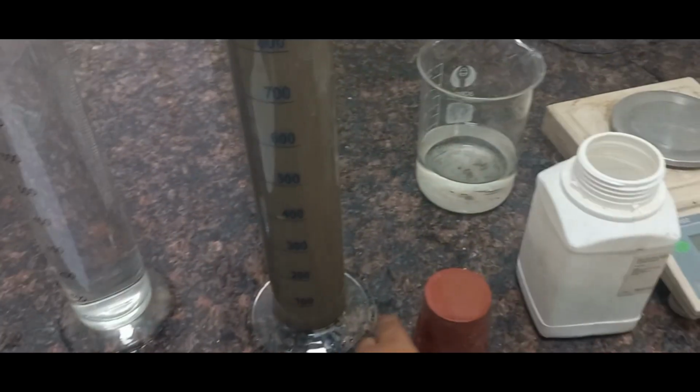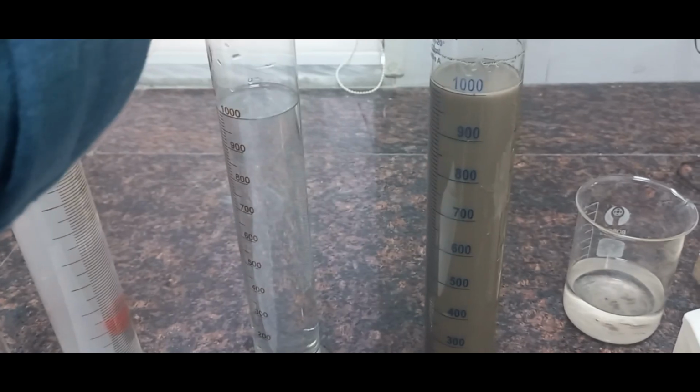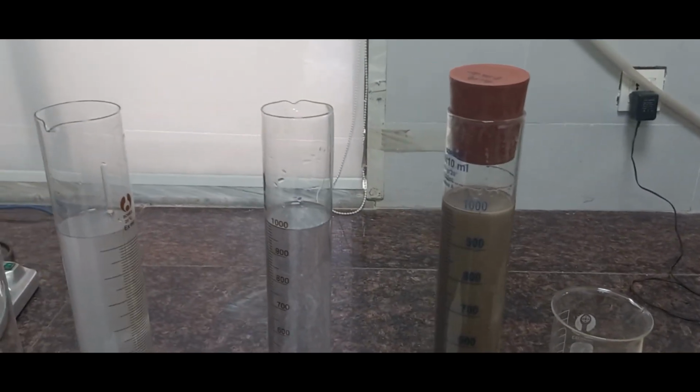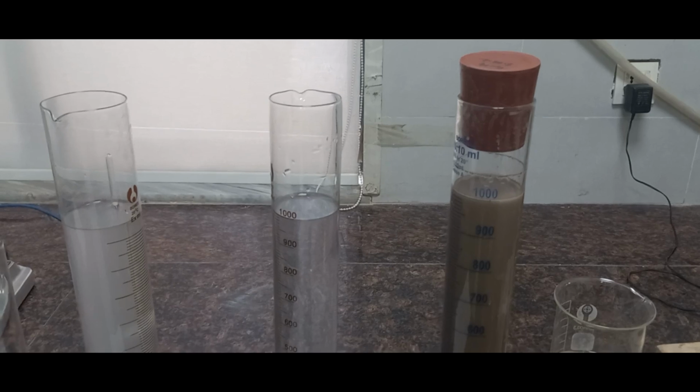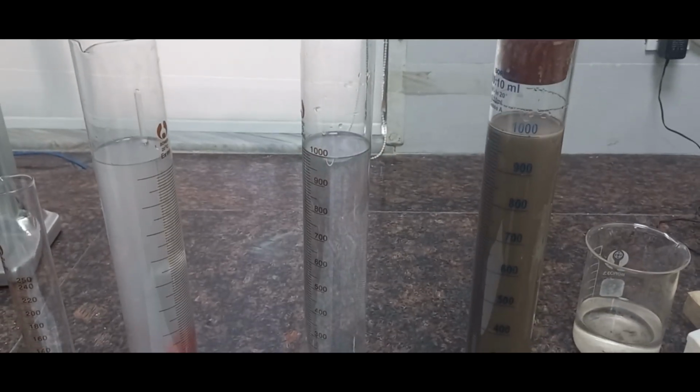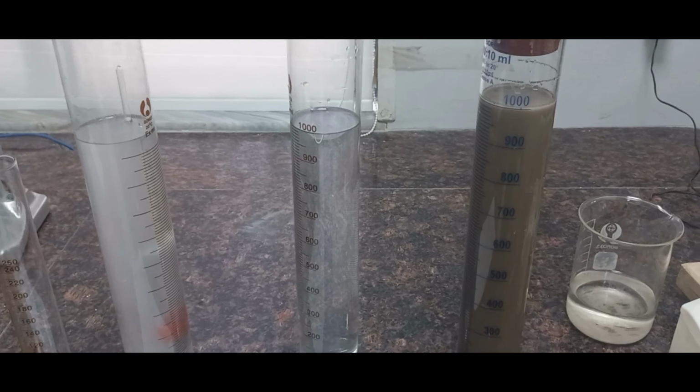We will place a rubber stopper at the top of the soil suspension cylinder to avoid any evaporation for the given period of time for the next reading.